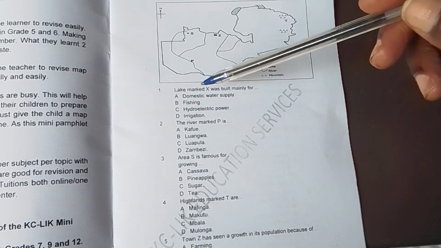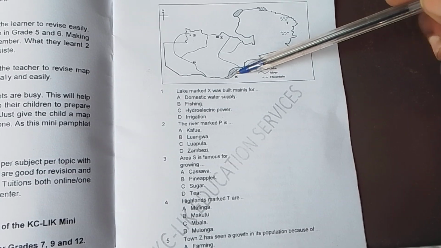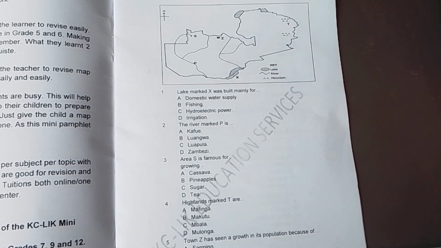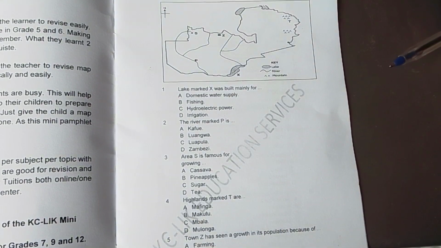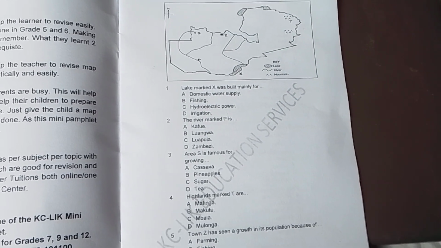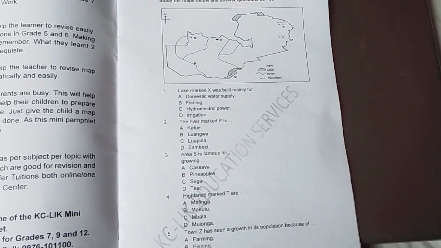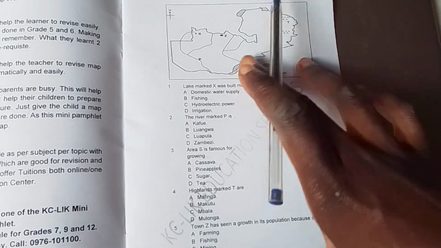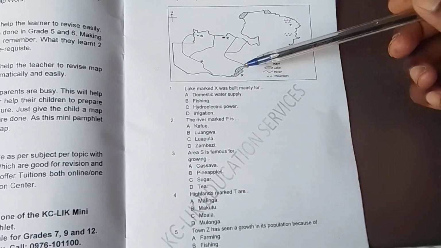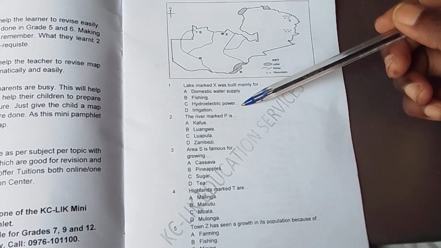Question 1: Lake marked X was built mainly for, so when we look at Lake X, this is Kariba Dam. Kariba Dam was mainly built for hydroelectric power. So the answer is C. Every time you hear the word hydroelectric, just know they are talking about electricity, ZESCO. When you hear hydro, they are simply talking about electricity. So Lake X was built mainly for hydroelectric power.